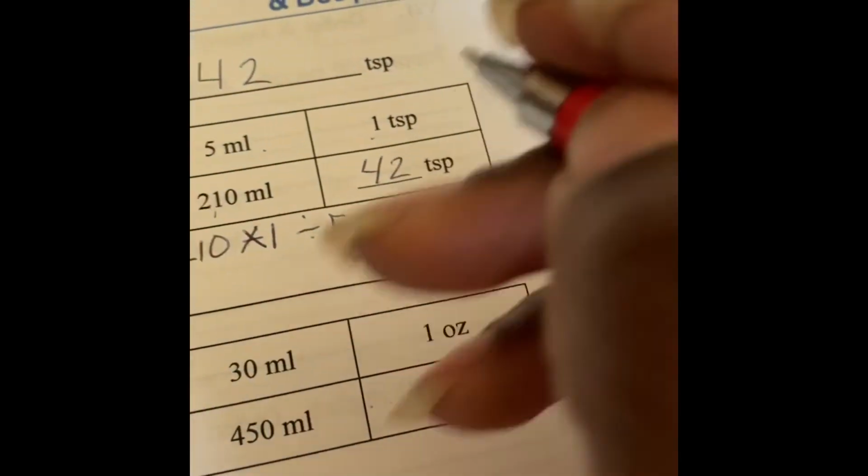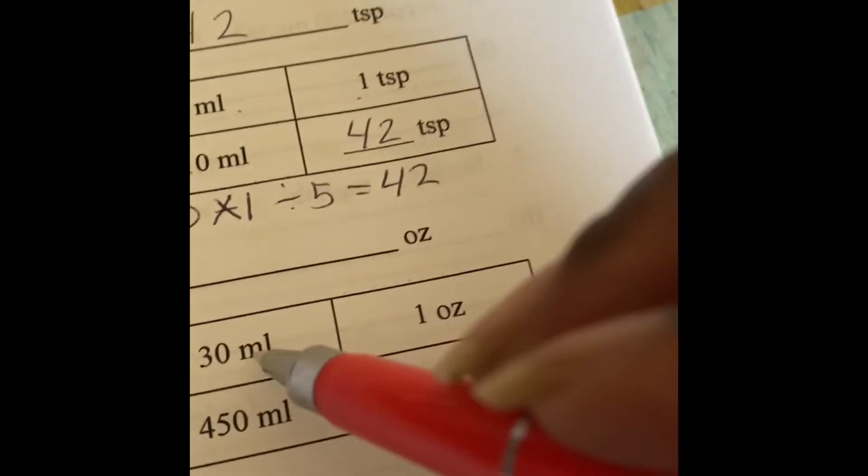So for this one right here, we have 450 ml equals blank ounces. We know 30 ml equals 1 ounce. So we're going to do 450 multiplied by 1 divided by 30, which equals 15. So that's 15 ounces.